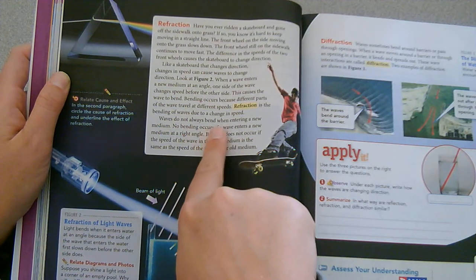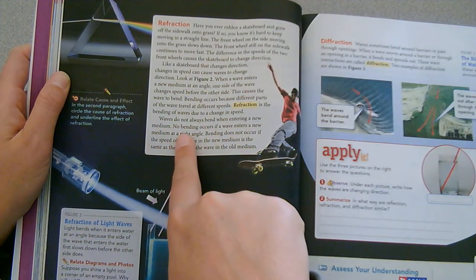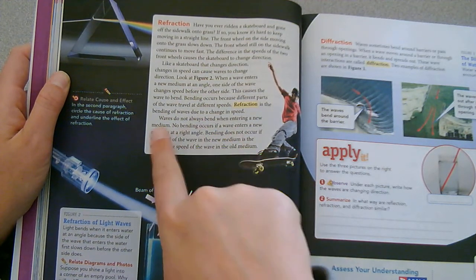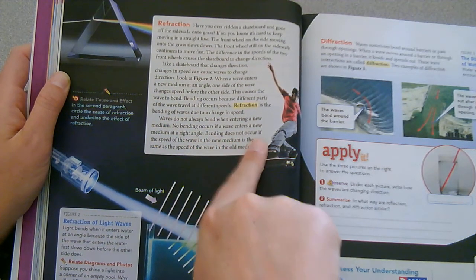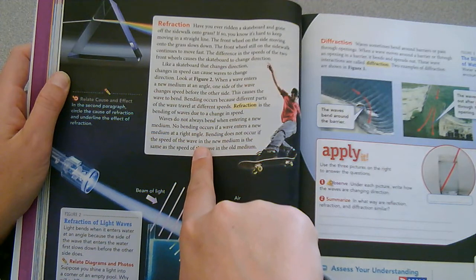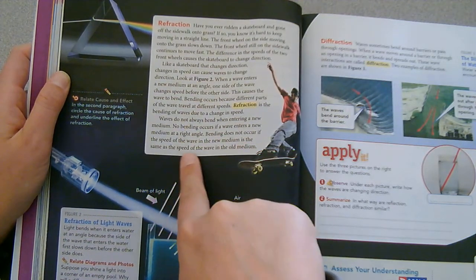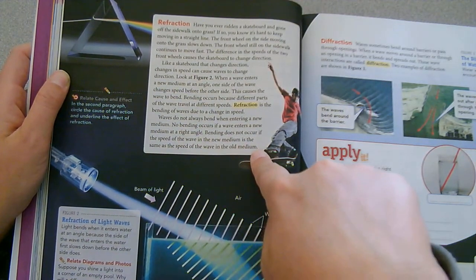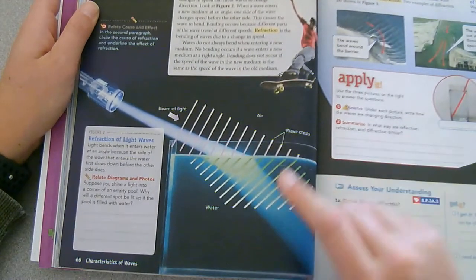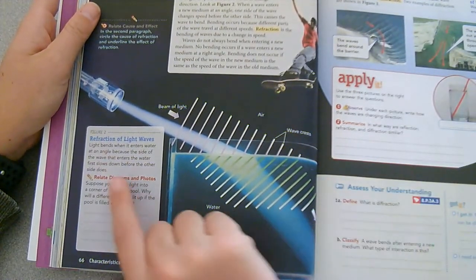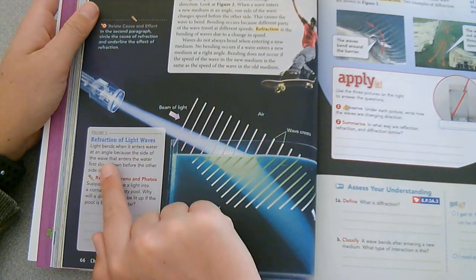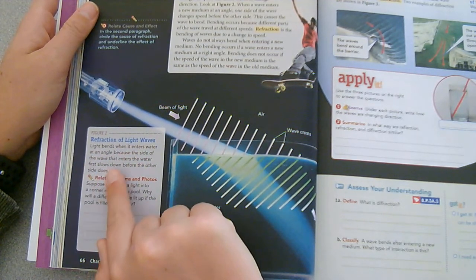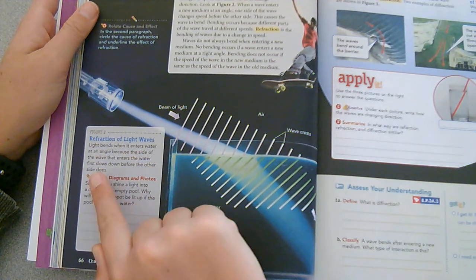Waves do not always bend when entering a new medium. No bending occurs if a wave enters a new medium at a right angle. Bending does not occur if the speed of the wave in the new medium is the same as the speed of the wave in the old medium. Okay, so looking at this figure down here. Light bends when it enters water at an angle because the side of the wave that enters the water first slows down before the other side does.